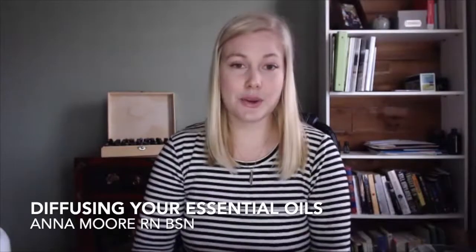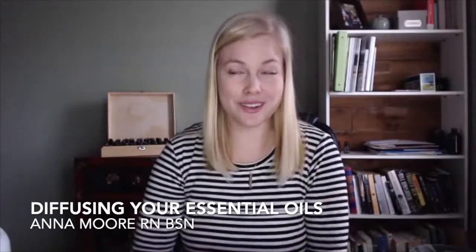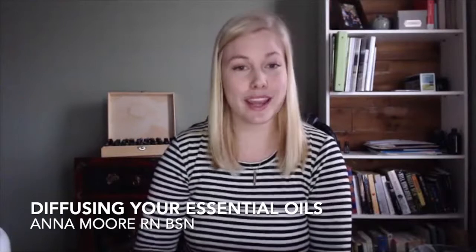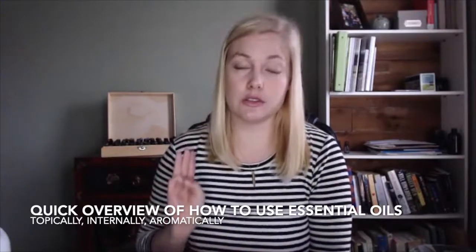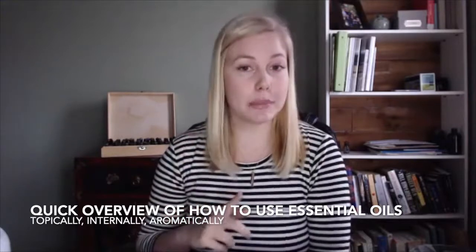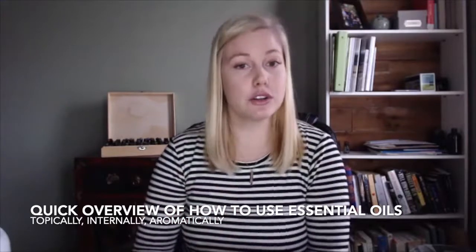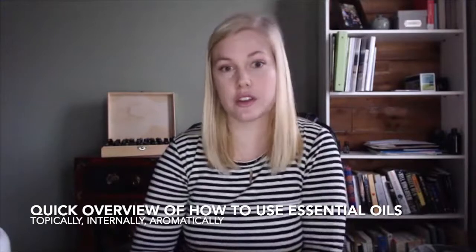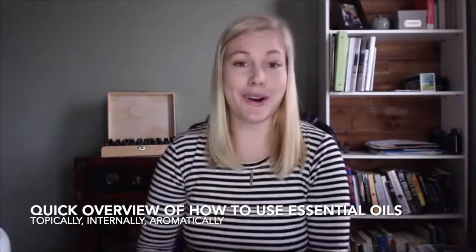I'm going to chat with you guys about using essential oils in your diffuser. So if you are new to essential oils or not, I'm going to do a little recap on how to use essential oils. There are three ways that you can use essential oils. You can use them topically. So this is putting them onto your skin, the area of concern, just anywhere on your body.